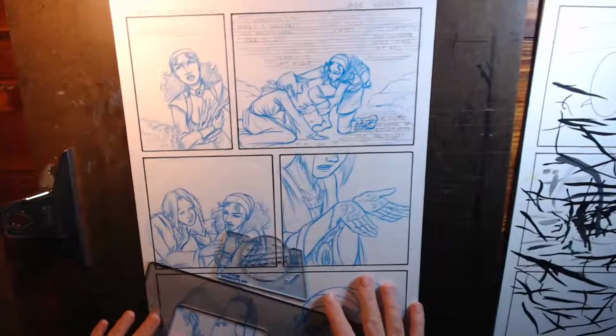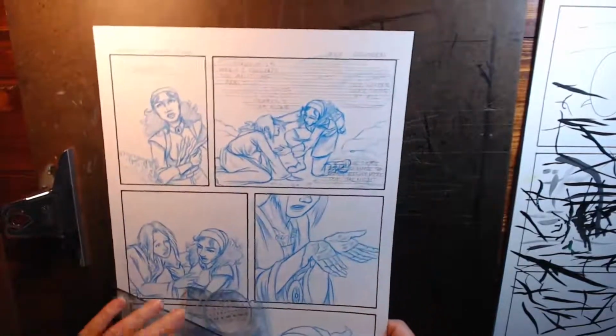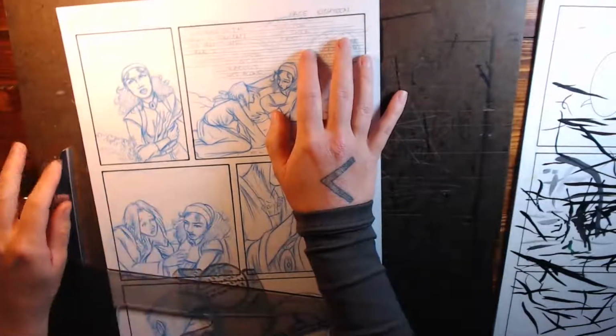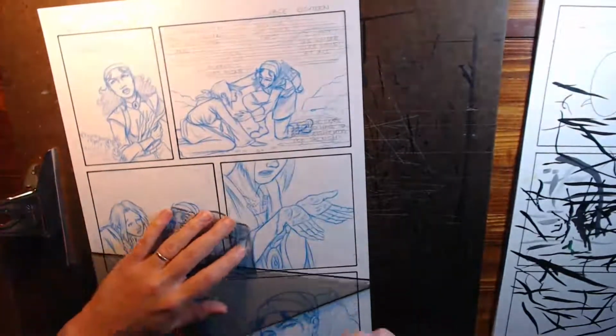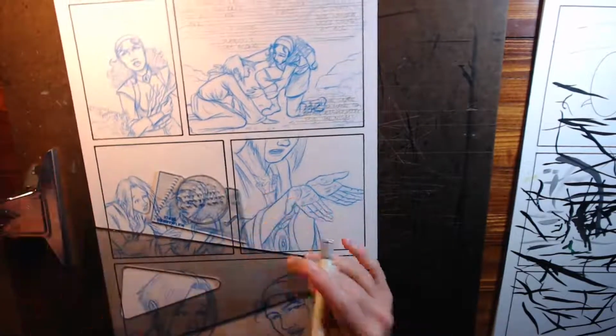All right. So, continuing on with the page that we've been working on, this is chapter 25, page 18 of my webcomic Age of Night. I have it all drawn, and we started lettering last time, and now we're going to continue.